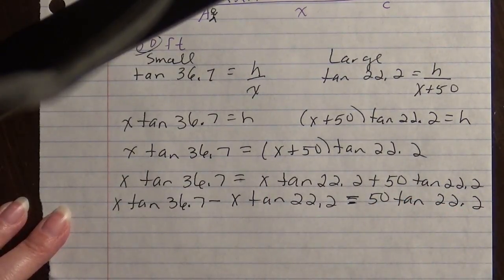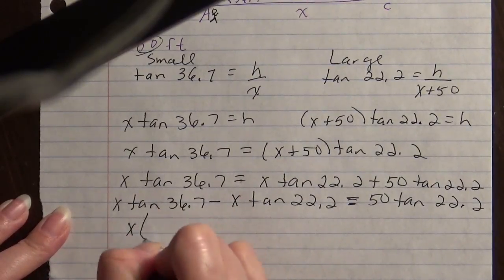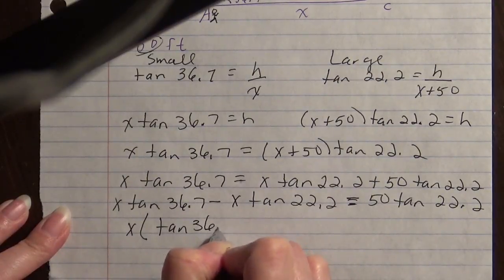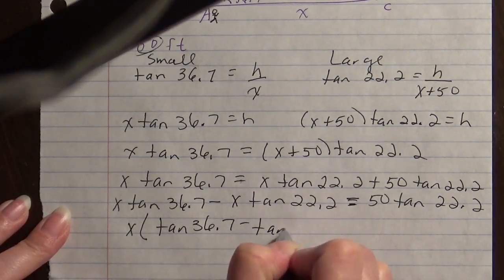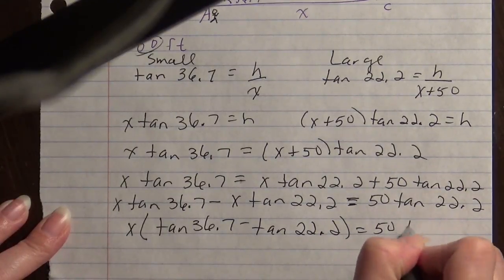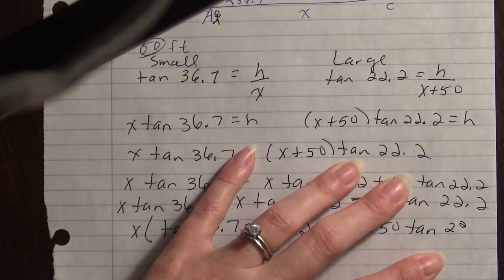Alright, and then over here we can factor out our x. X is our common factor. So we have x times tan 36.7 minus tan 22.2 equals 50 times tan 22.2.